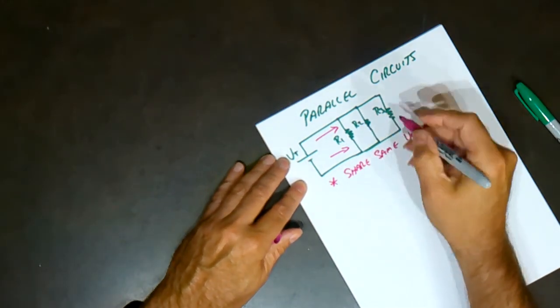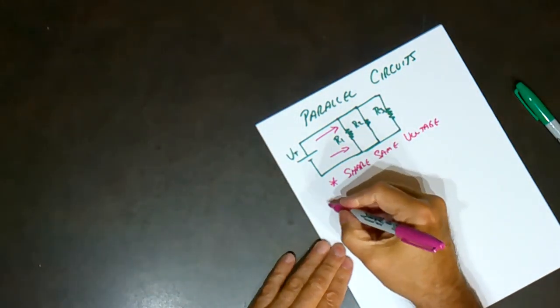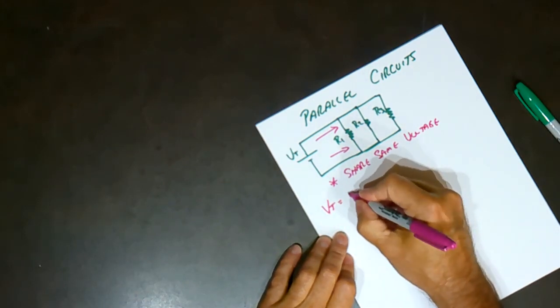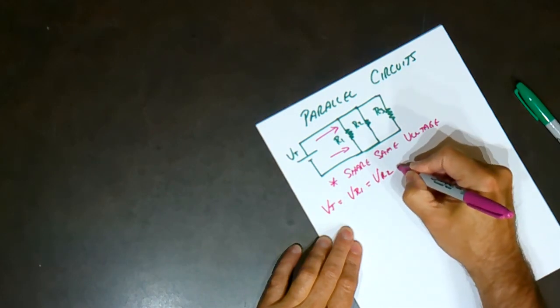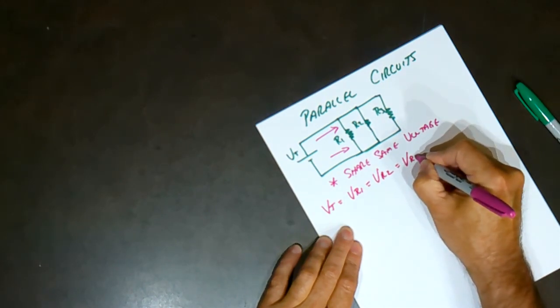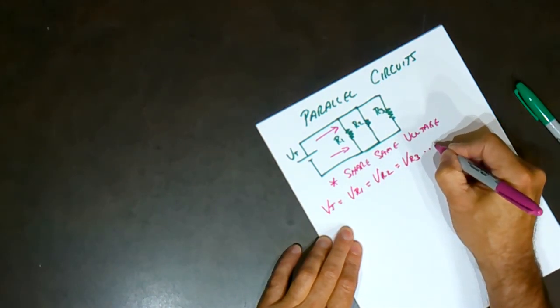So all components share the same voltage. That means voltage total is equal to the voltage across R1, which is equal to the voltage across R2, which is equal to the voltage across R3, etc.